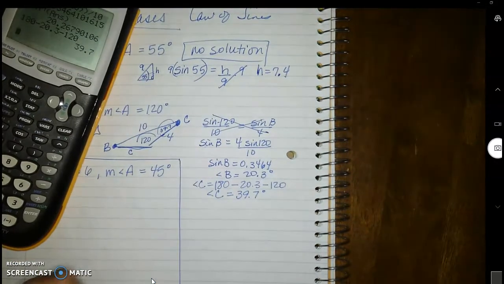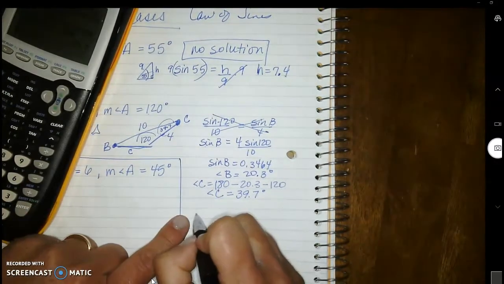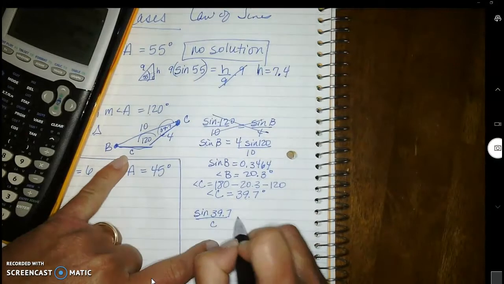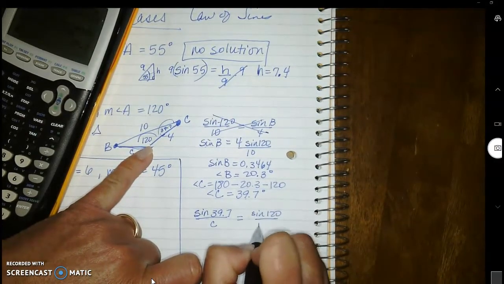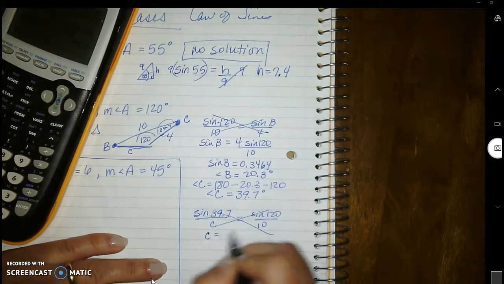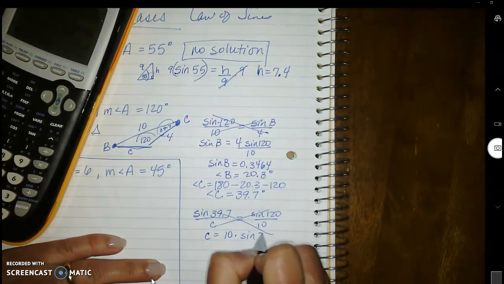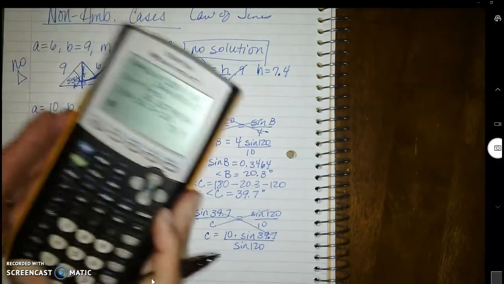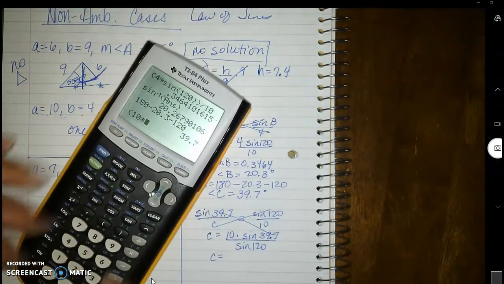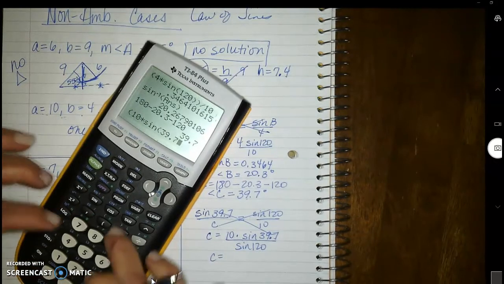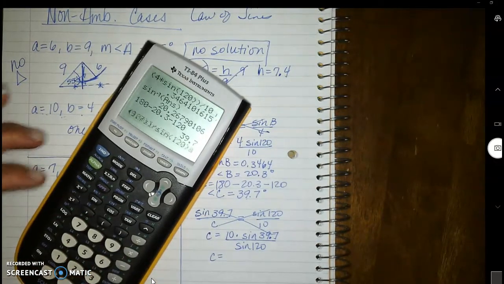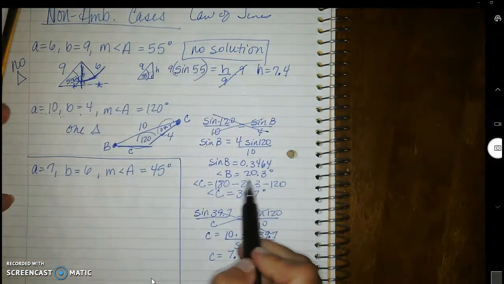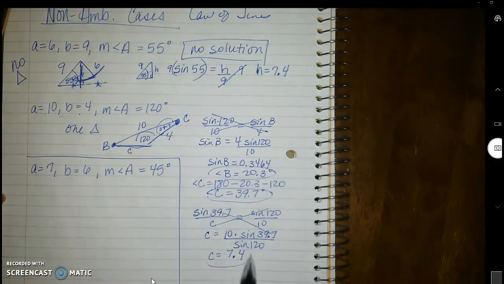All right, let's go do law of sines again and find side c. So I'm going to do the sine of 39.7 over side c, I still don't know yet, but that's going to equal the sine of 120 over 10. Okay, and I'm going to get whatever 10 times the sine of 39.7 is divided by the sine of 120. So let's go get all that typed in. Here goes my calculator typing fast again. And we get 7.4. Okay, so there we go. I found angle B, angle C, and then side c.